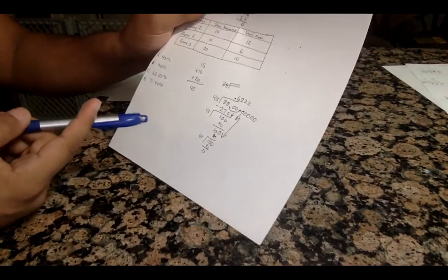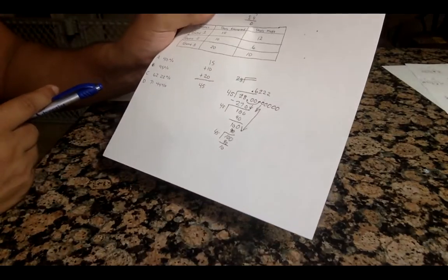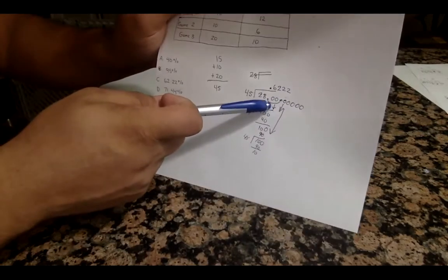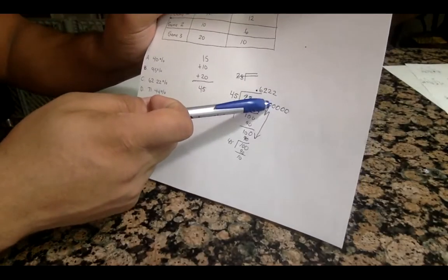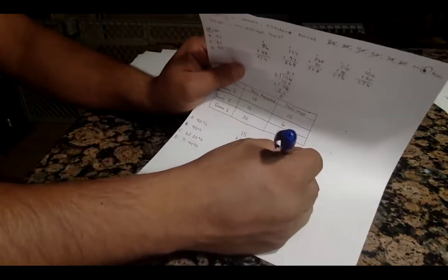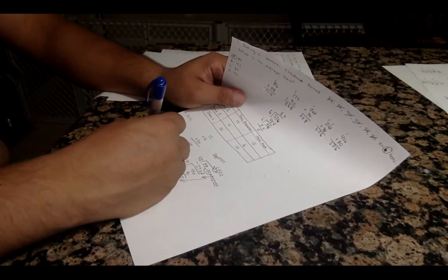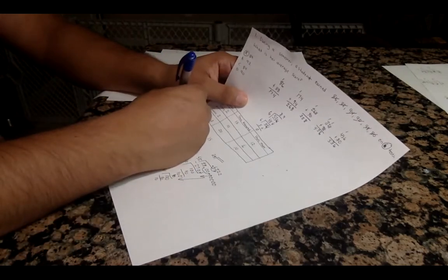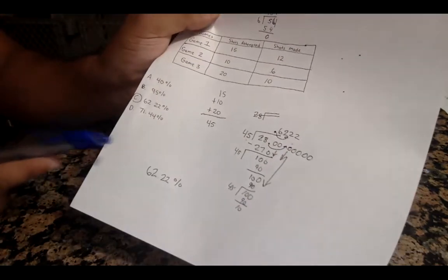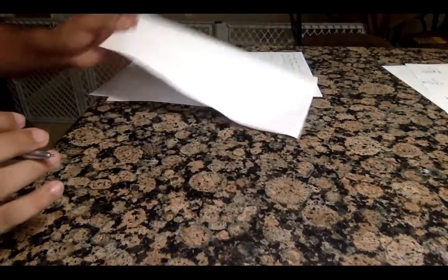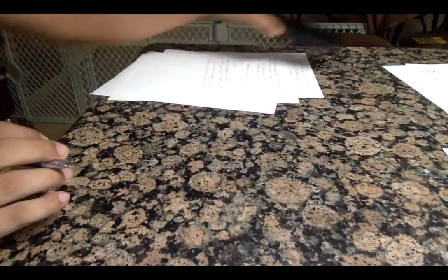But in the test, they want to know the percentage. So 0.6222, we moved over this 2 decimal places. So we're going to move this over 2 decimal places from the answer. So the correct answer is 62.22%, which is C. Okay? All right, those are the first 2.